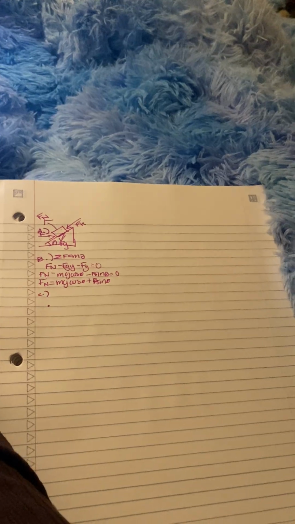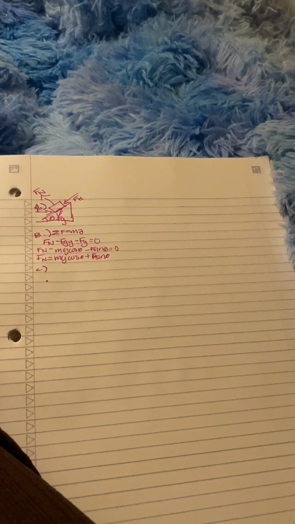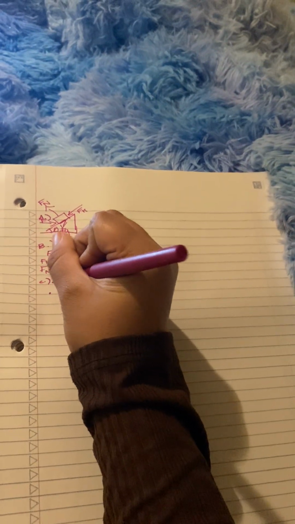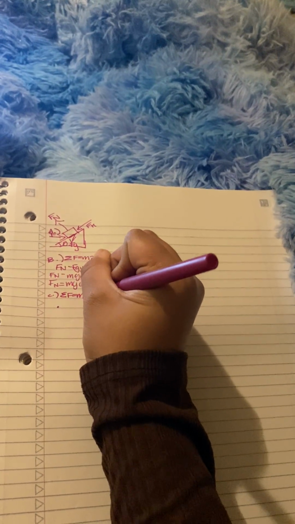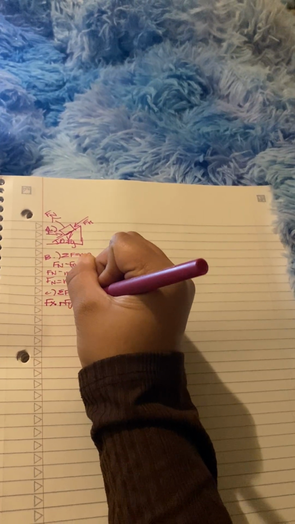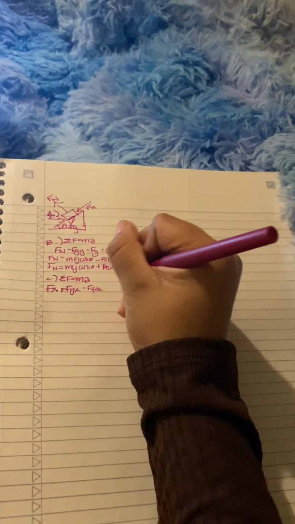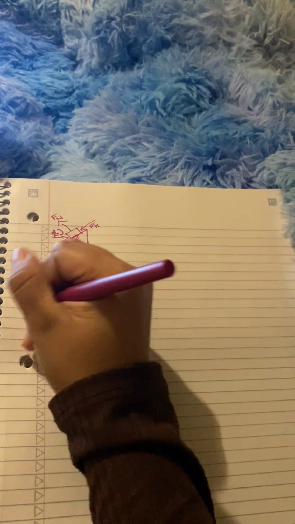B. And then part C asks to develop an expression for the block's acceleration up the plane in terms of the variables. And then for part C, we would again do net force equals mass times acceleration. We would do F of x minus F of G of x minus F of friction. F of x would be the applied force moving the block. F of Gx and F of friction would be acting against it, which would equal mass times acceleration.